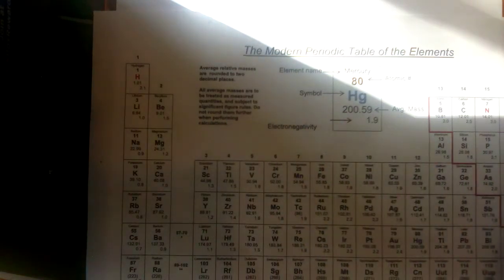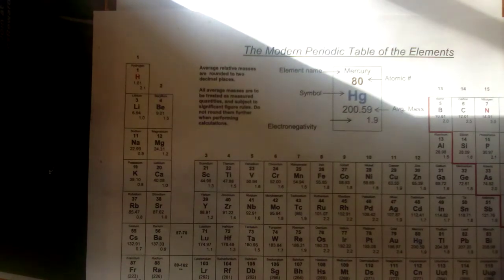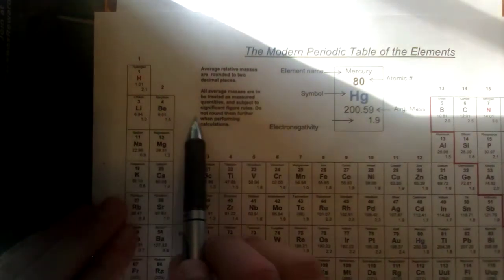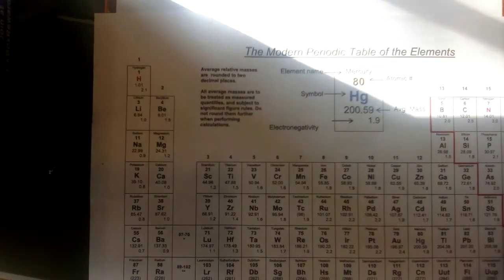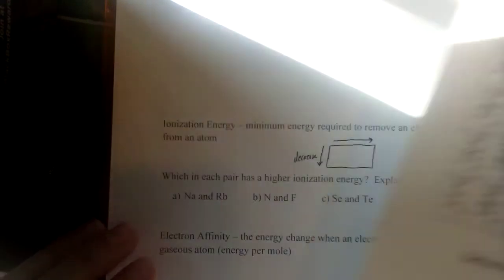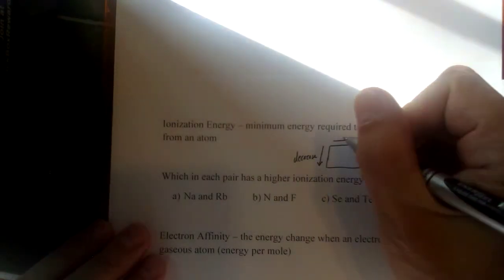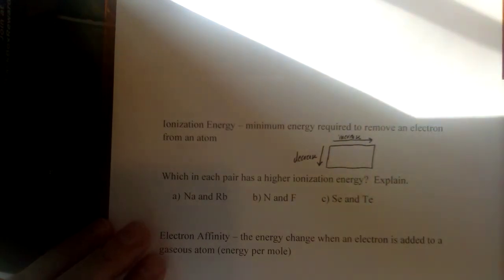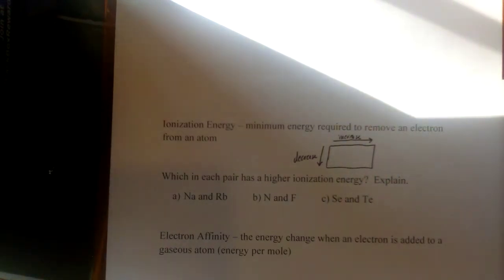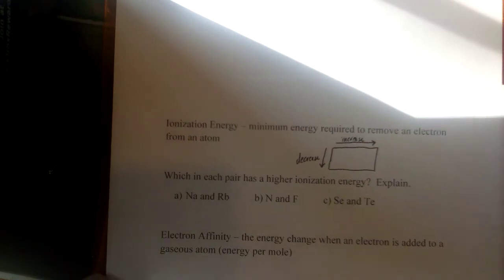But by the time we get over to fluorine, that electron, still in the second energy level, is now held by 9 protons in the nucleus. So as we go across the periodic table, it's going to get harder and harder to take that electron because of the increase in the nuclear charge. So ionization energy is going to increase across the periodic table, again because of nuclear charge, the same reason why the atoms got smaller.